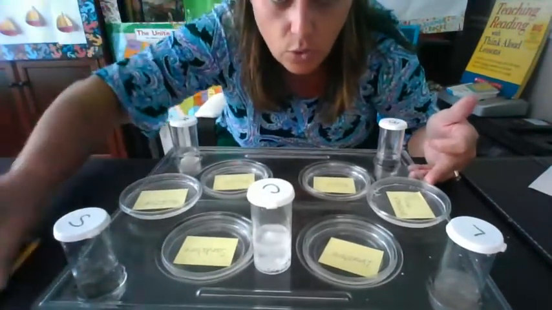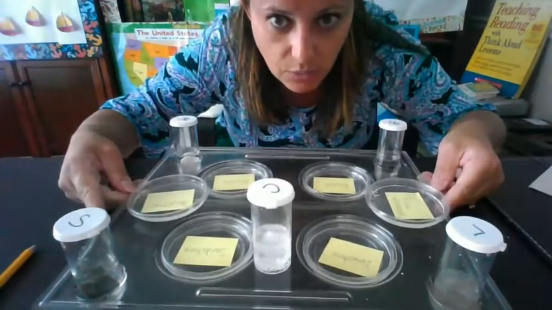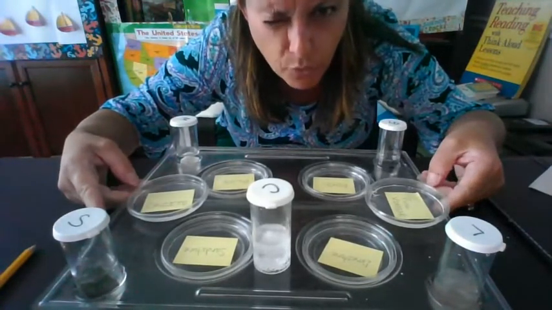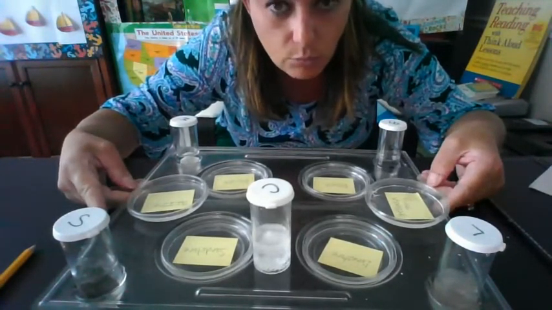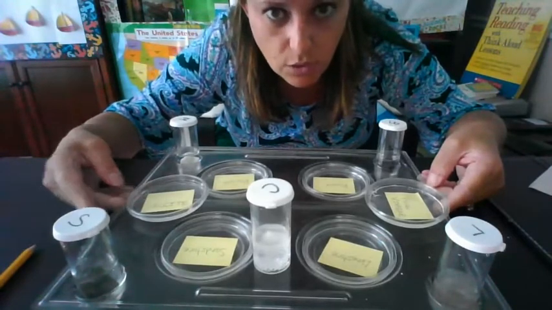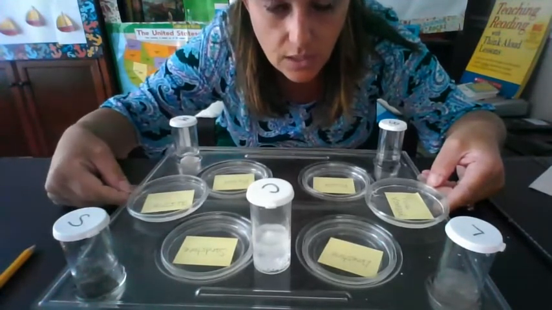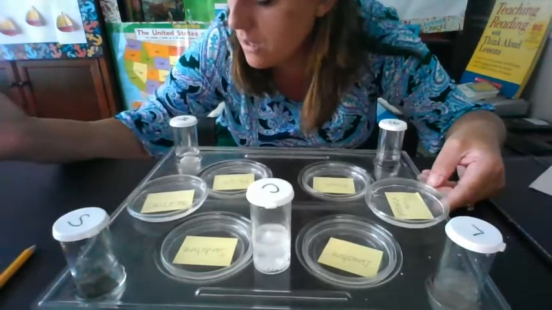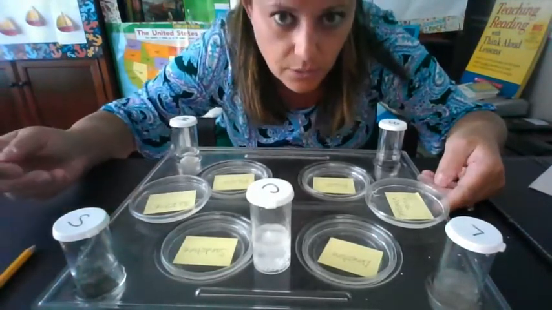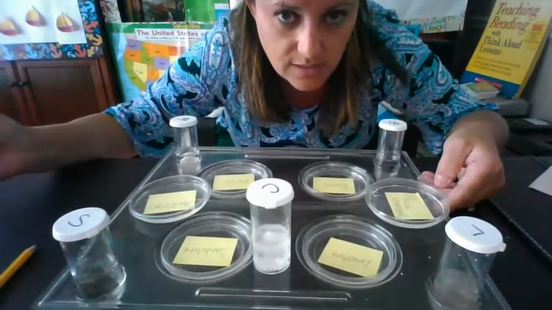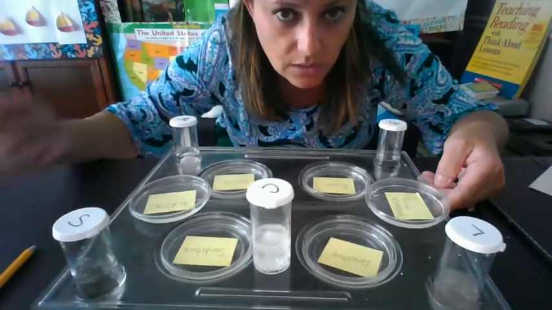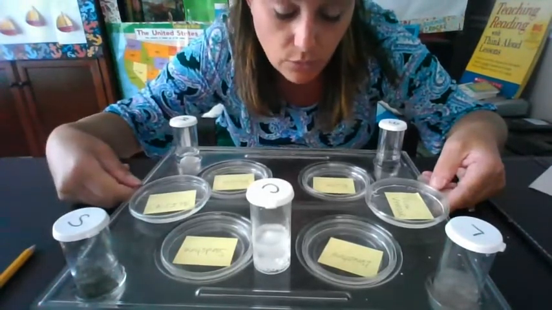If you're doing this from home, the evaporation test, like we did with mock rocks, takes about 48 hours. It may take a little more than that. It depends on where you're putting the samples. I noticed when I put the mock rocks with the water in sunlight, it evaporated a lot quicker than putting it in a random spot in my room.